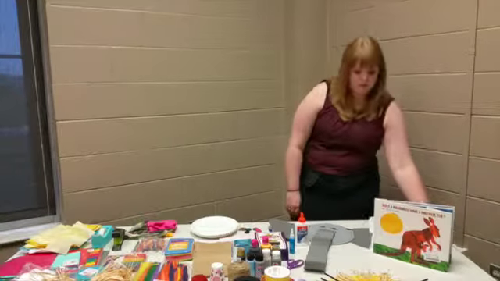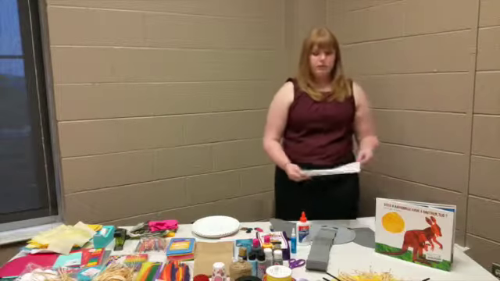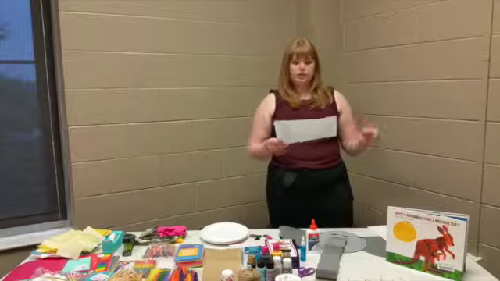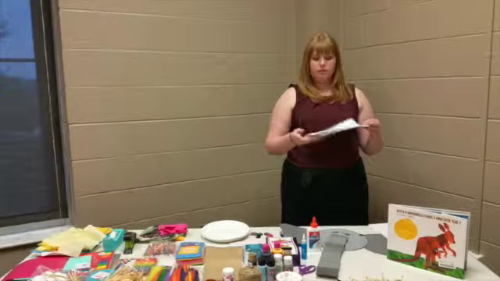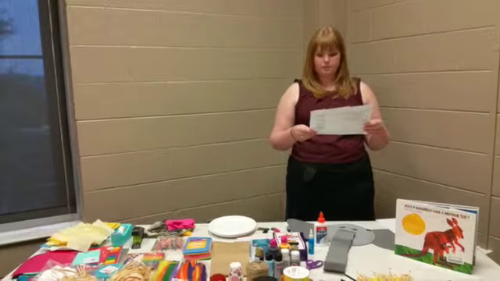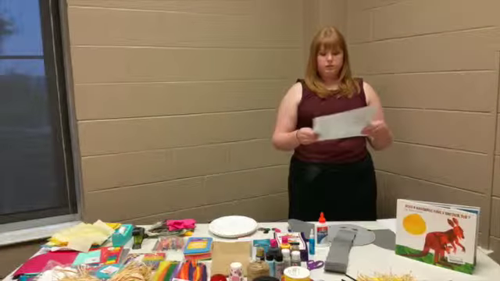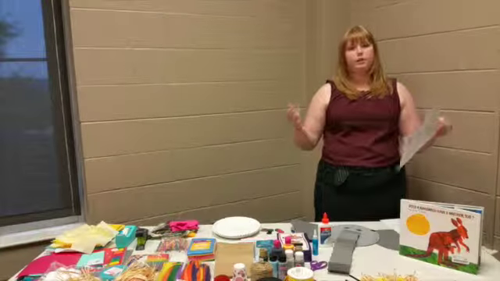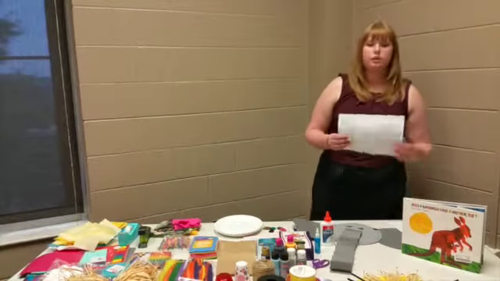And then the majority of the standards that are covered in this lesson are science and creative arts standards. But there are some social emotional standards where they're using materials safely and purposefully during a group.